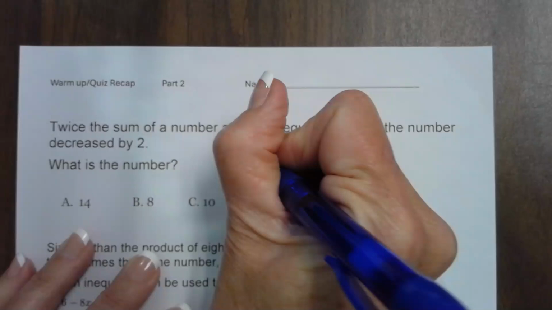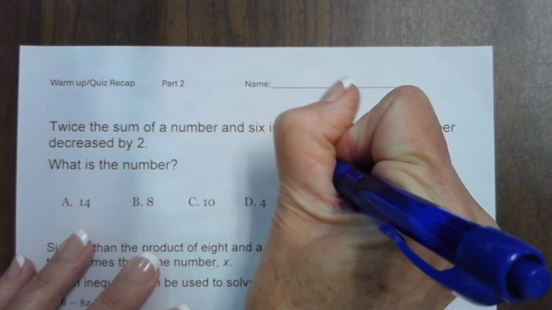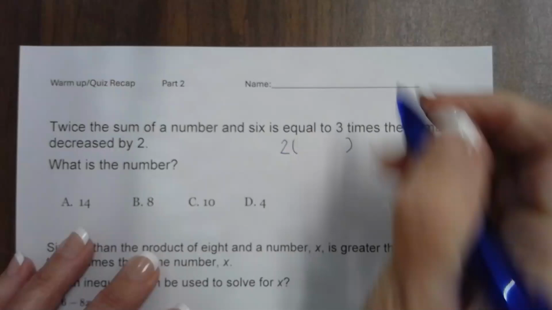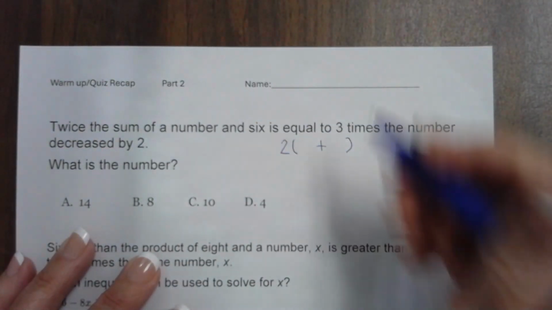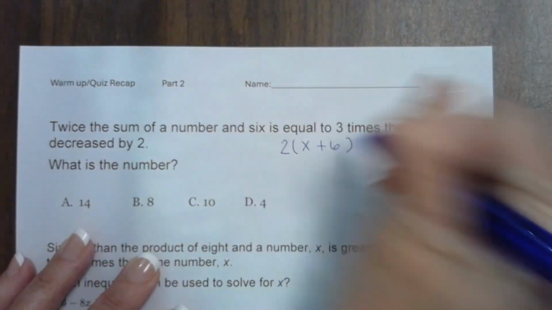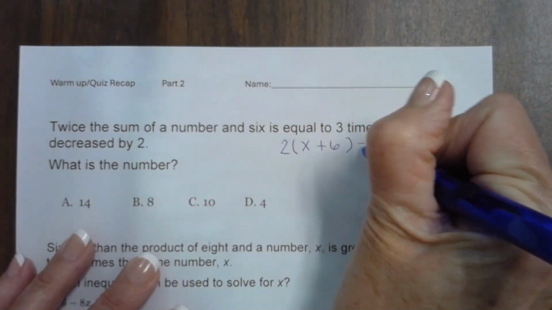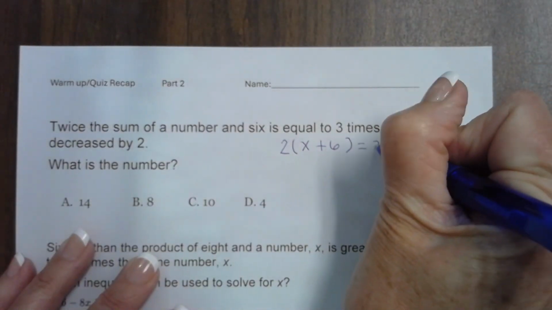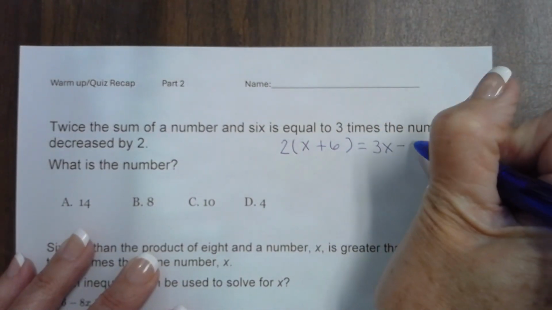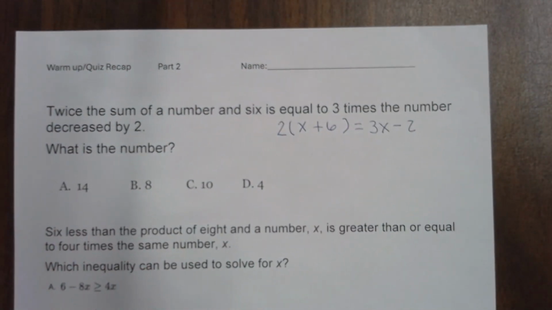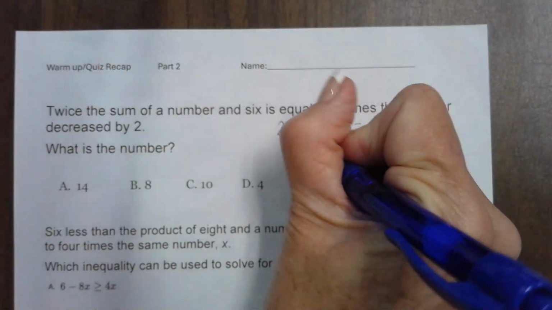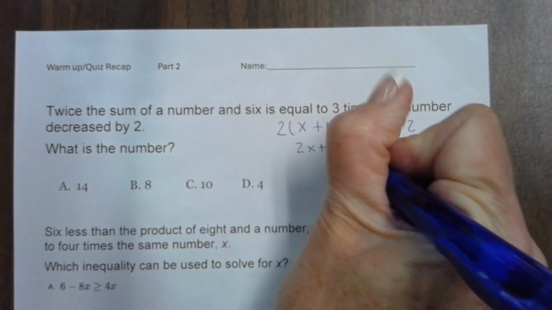So twice a sum starts off like that, twice a sum. And a sum of what? A number and 6 is equal to 3 times the number decreased by 2. So that's what the translation looks like. We're going to distribute here, and we get 2x plus 12.